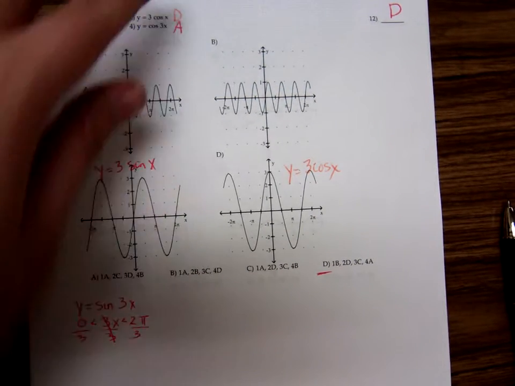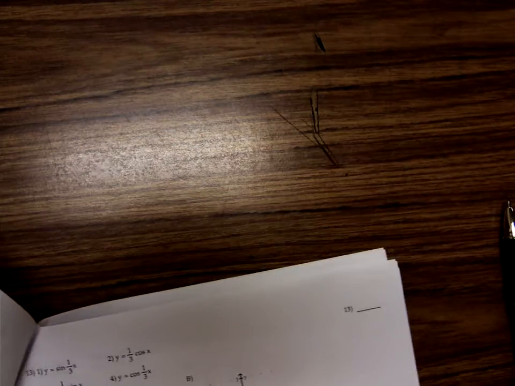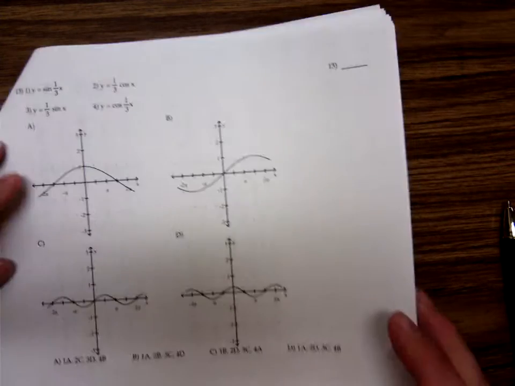How are we doing on time? Here's another one.